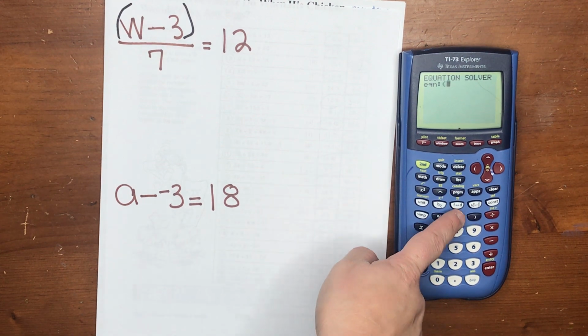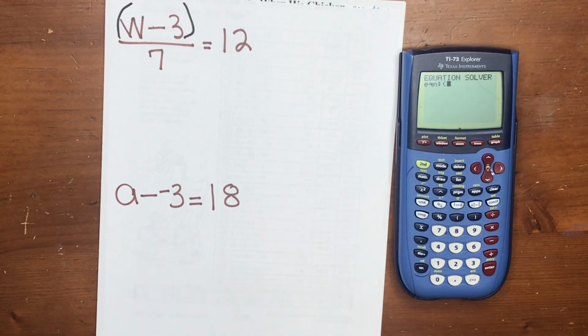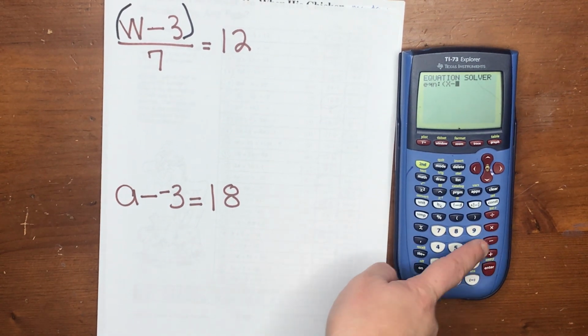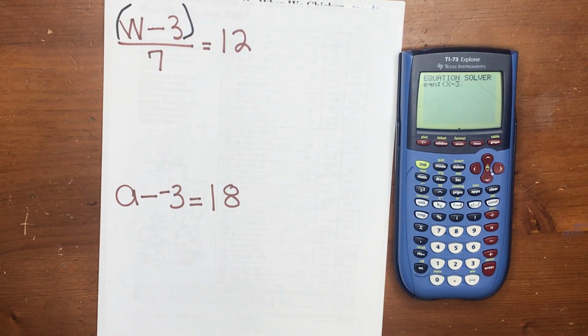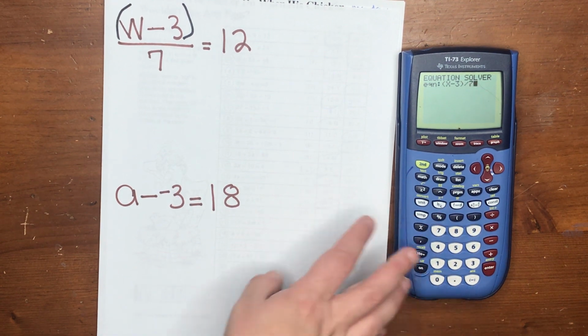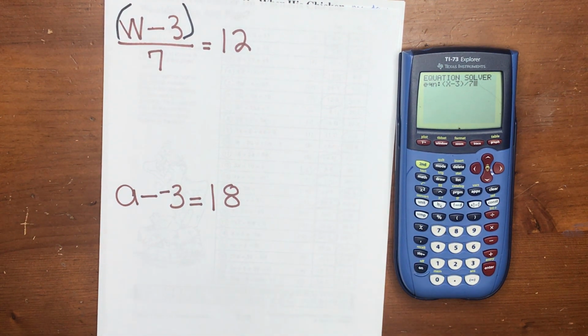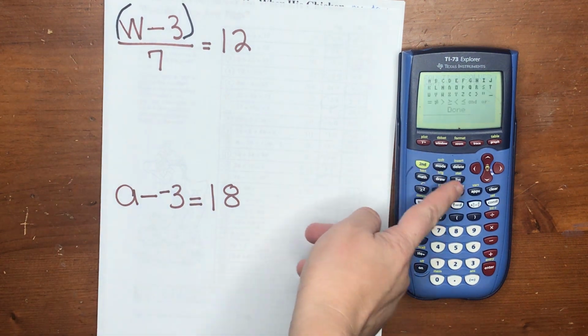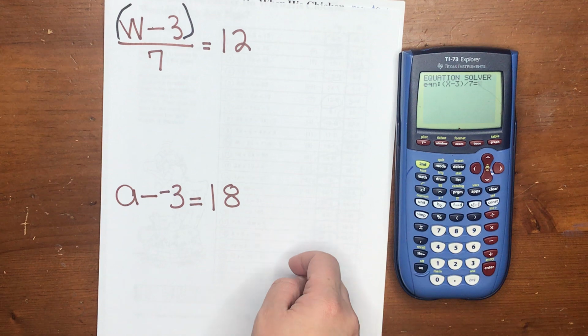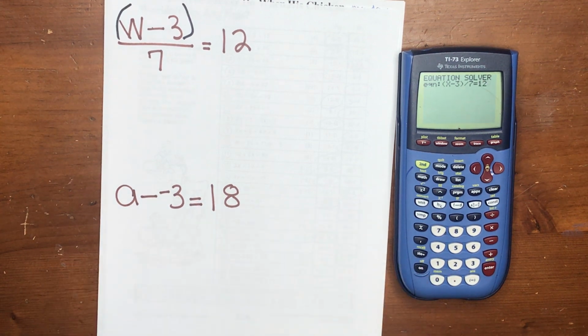So we're going to open our parentheses above the 8. In place of w, we use x, so x minus 3. Close your parentheses because that's all the top part of your equation. Do divided by 7, and now we're ready for our equal sign. So second math, scroll down to equals, scroll down to done, and it's equal to 12.